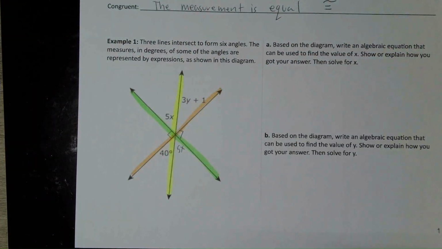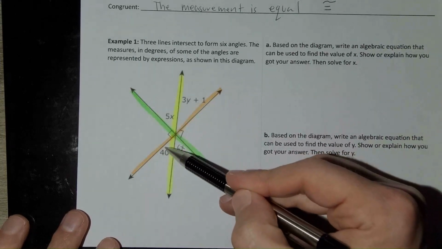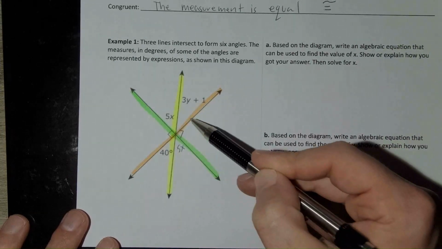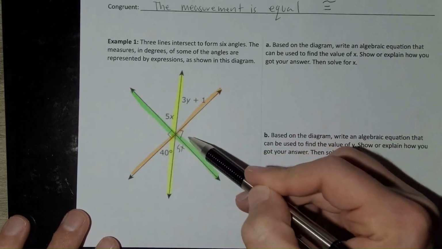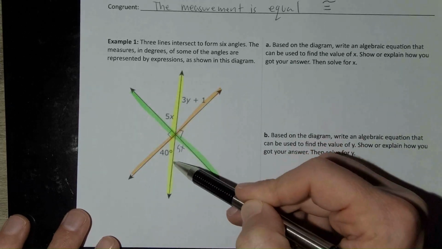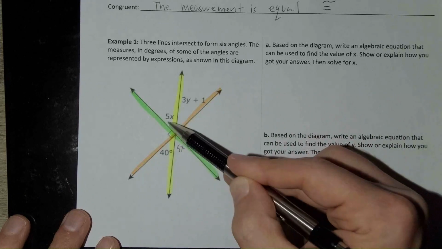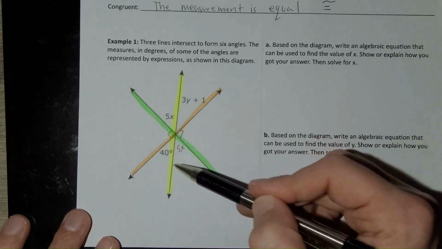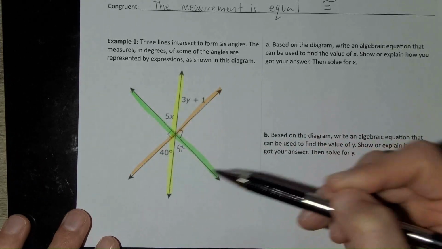What we can see here is that the right angle that we had here was green and orange. This right angle is also green and orange, so that means these are definitely vertical. Here is green and yellow, and below here is also green and yellow, so that means these are vertical. And again, orange, yellow, vertical.